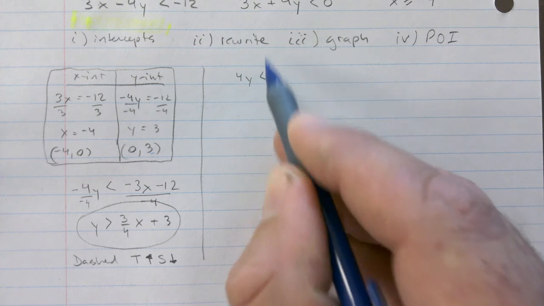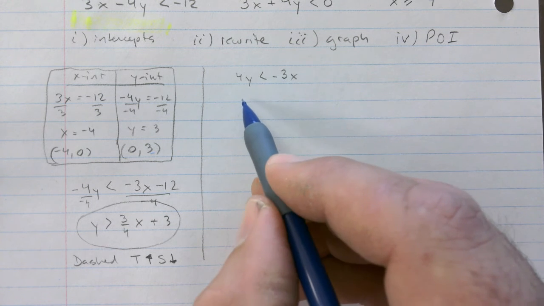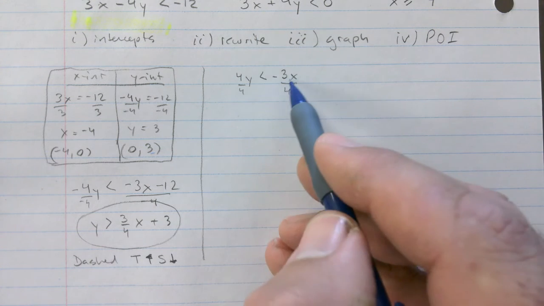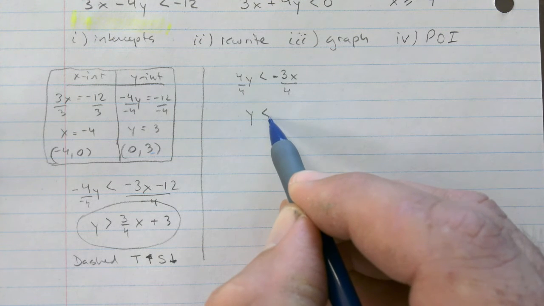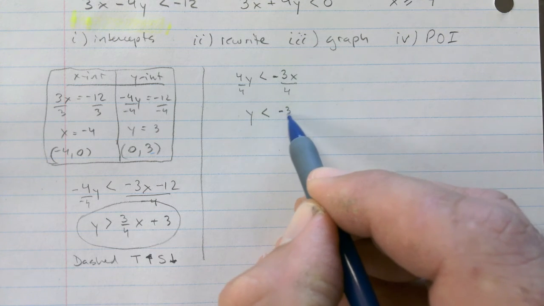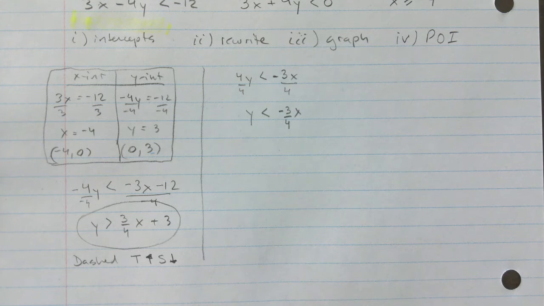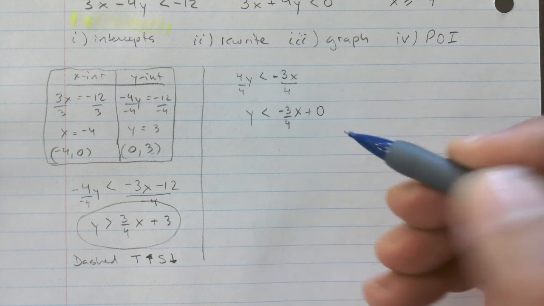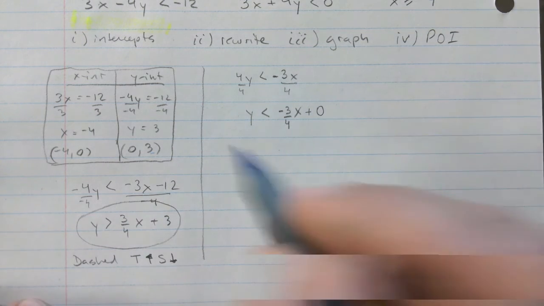So I'm just going to bring the 3x over to the other side and then divide everything by 4. Oh, the 3x came over negative, right? So y is less than, no flipping of sign, because you're not dividing by a negative. And it's one of those where you have a plus 0. I don't know if you want to add that, right? The y-intercept is 0.